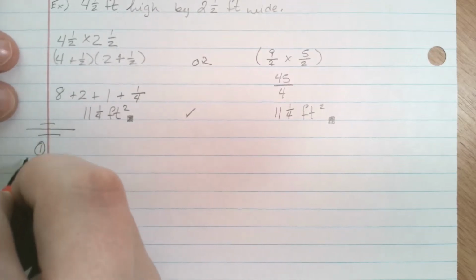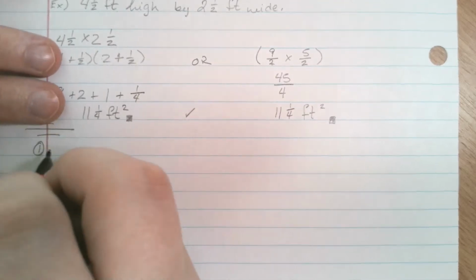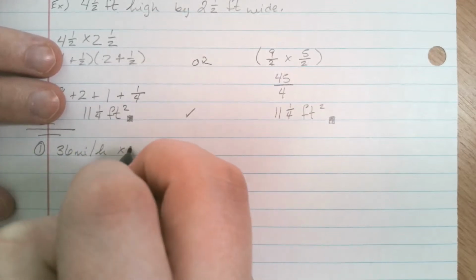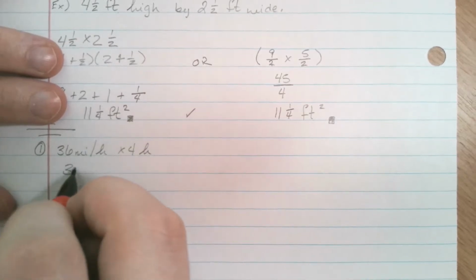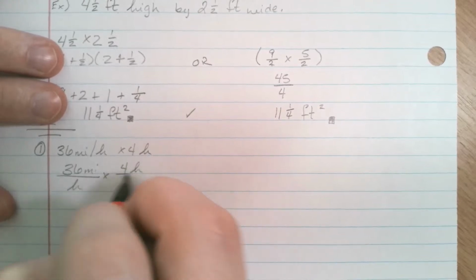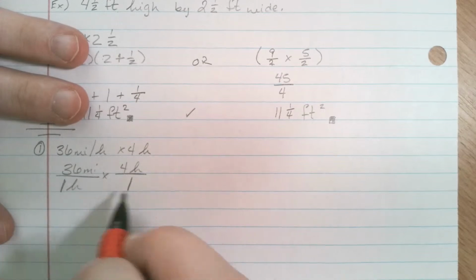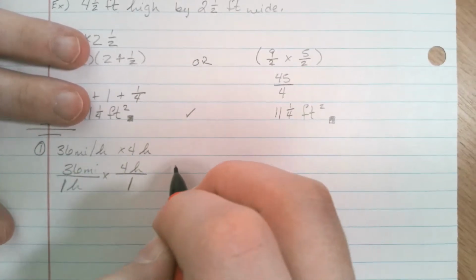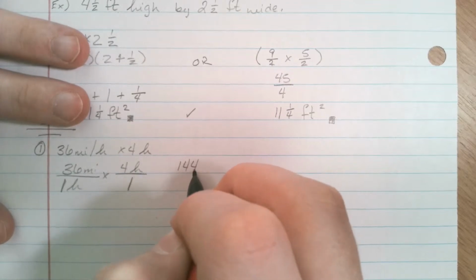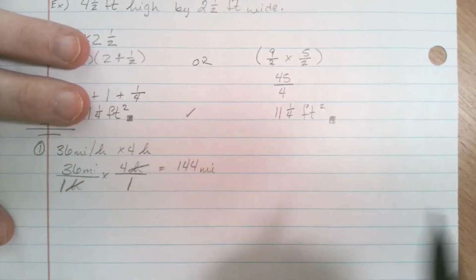So number 1, evaluate the following. Be sure to use proper units. So number 1 has 36 miles per hour times 4 hours. We have these understood ones, and 36 times 4 is 120 plus 24, so 144. The hours cancel out, so it's just miles.